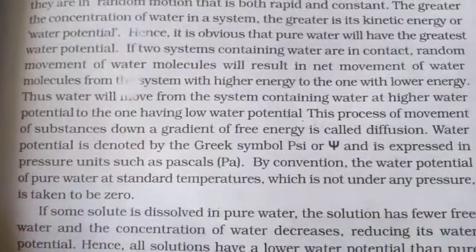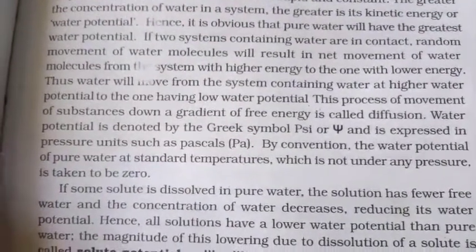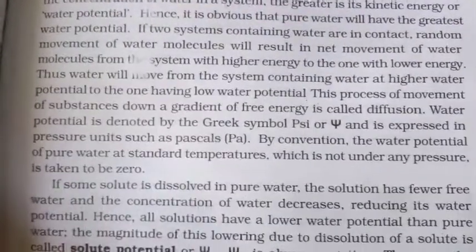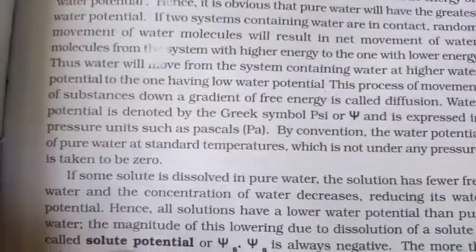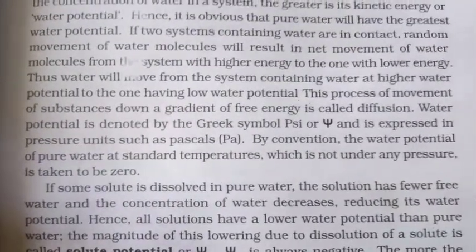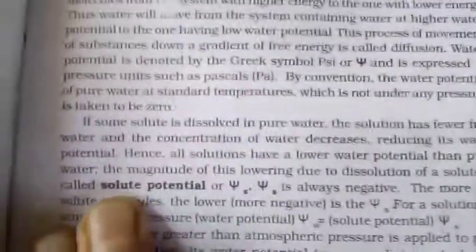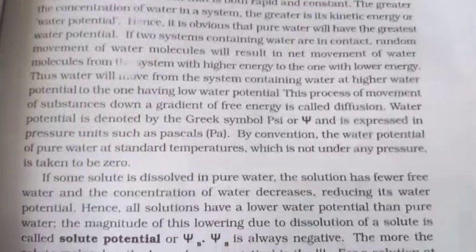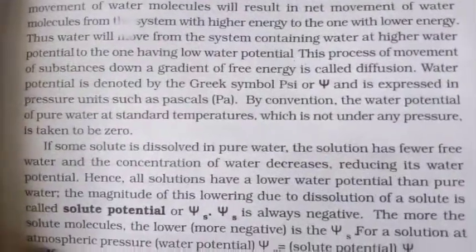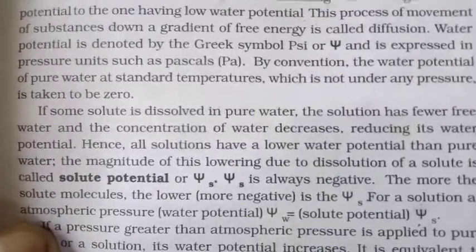By convention, the water potential of pure water at standard temperature, which is not under any pressure, is taken to be zero. If some solute is dissolved in pure water, the concentration of free water decreases, reducing its water potential.